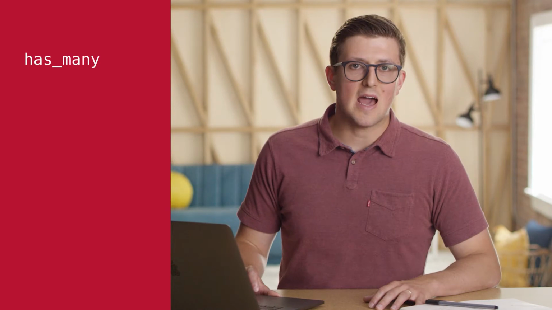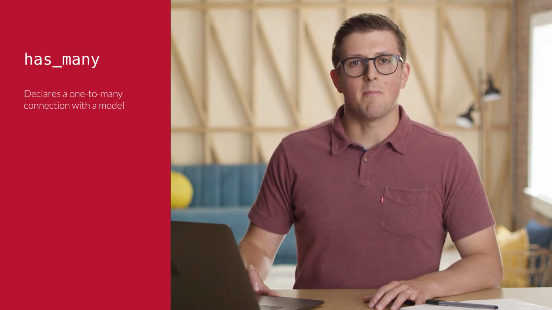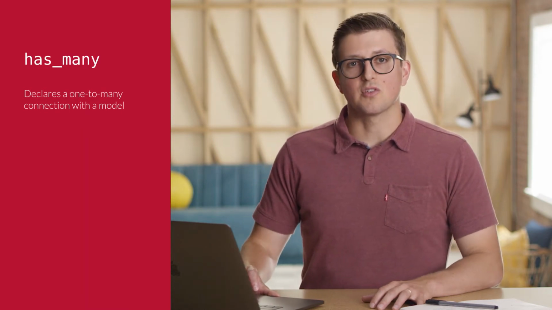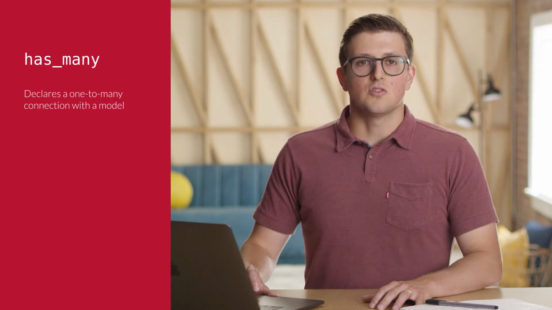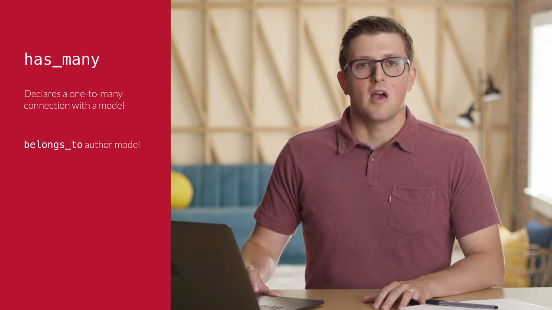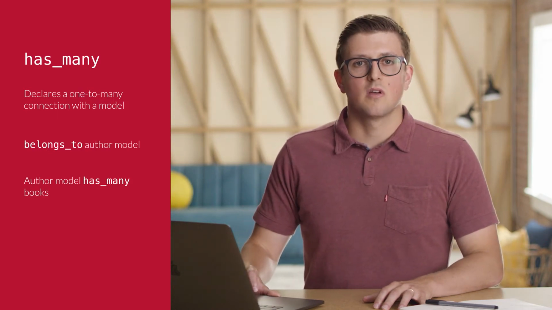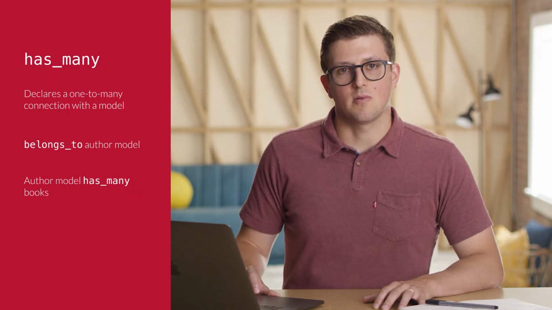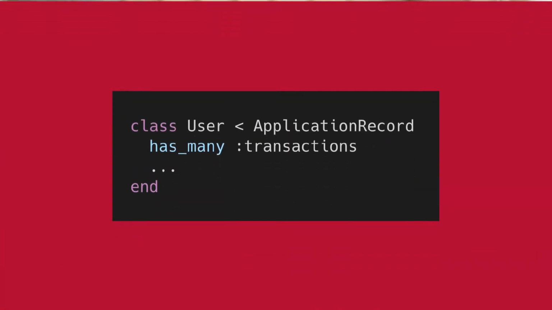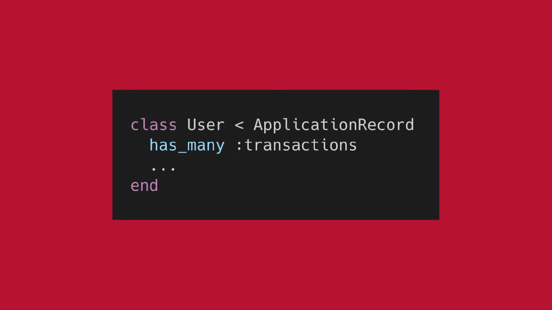As the name indicates, the has_many association declares a one-to-many connection with another model. This association is often seen on the other side of a belongs_to association. So in our books and authors example, the book model belongs to the author model, and the author model has many books. For our payment transaction application example, each transaction belongs to a user, and a user has many transactions. In the previous example, we already modified the transaction model to use the belongs_to association. Now we need to modify the user model to use the has_many association.